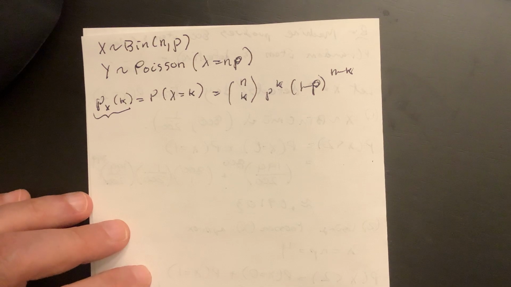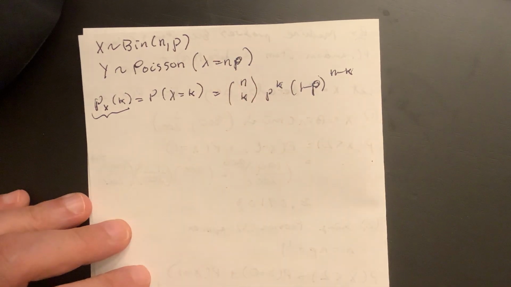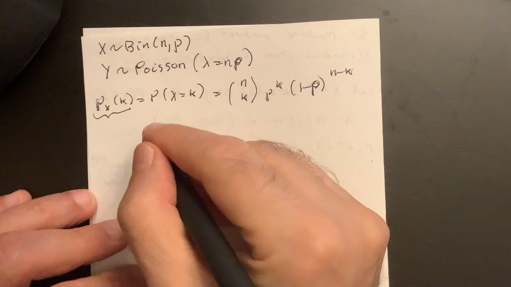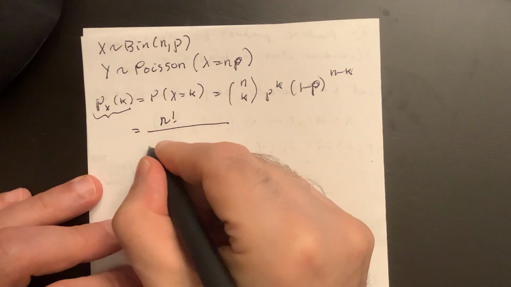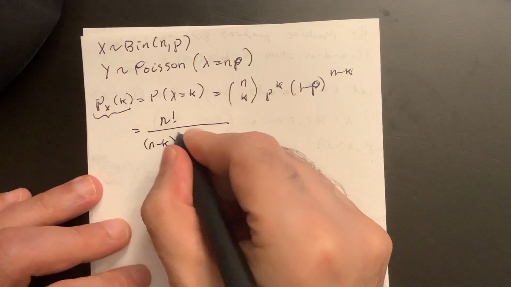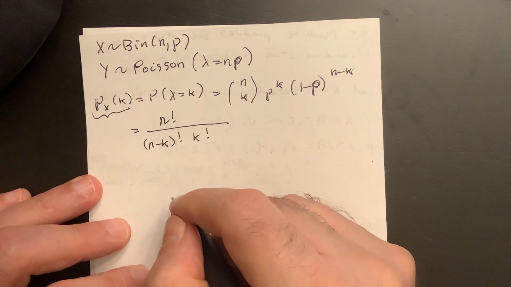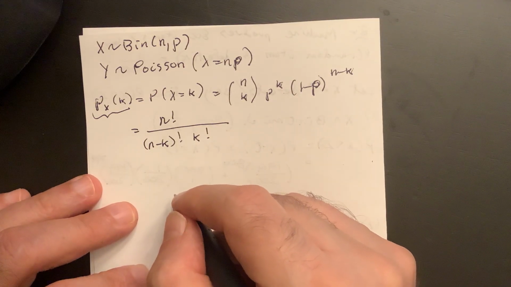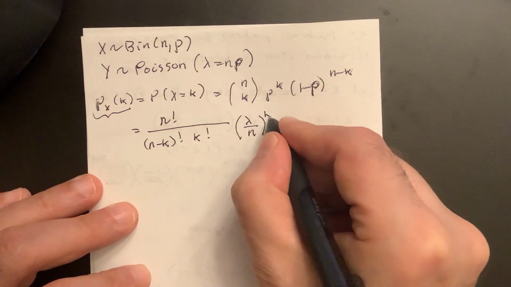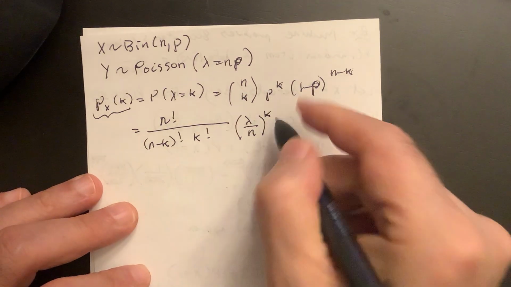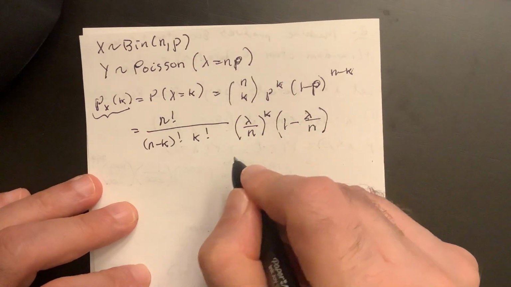Okay, so now we have to tear apart this expression here. And let's also make a substitution with lambda in here. So this is equal to n factorial over n minus k factorial. And here I have p to the k. Instead of p, let's write lambda over n to the k. And let's write 1 minus lambda over n to the n minus k.